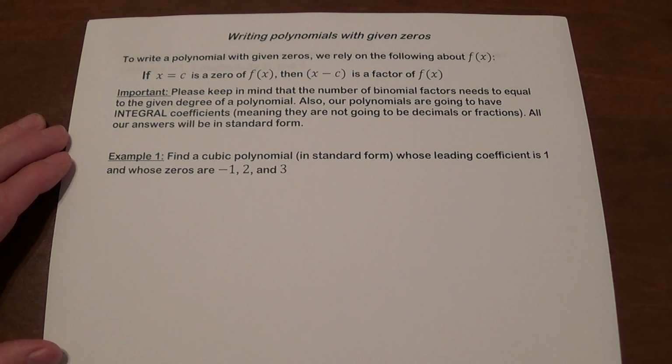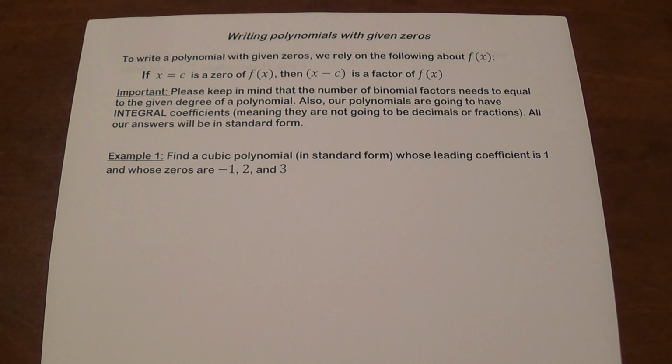You need to understand that the number of binomial factors needs to add up to the degree, and polynomials in our case are going to have only integral coefficients. That means they're not decimals, they're not fractions, and they're real numbers, and our answers will be in standard form. So let's begin with this problem.